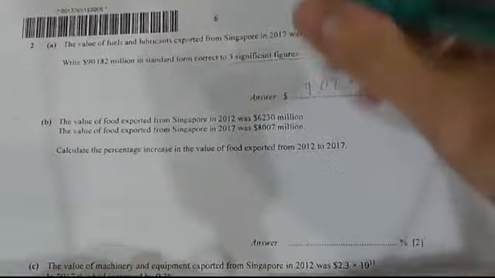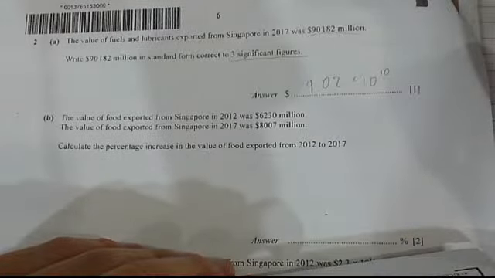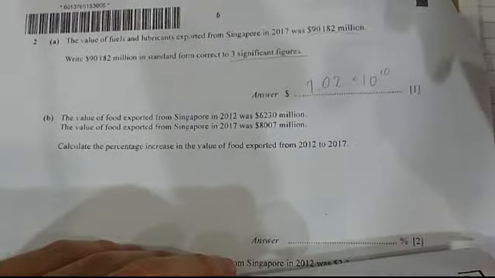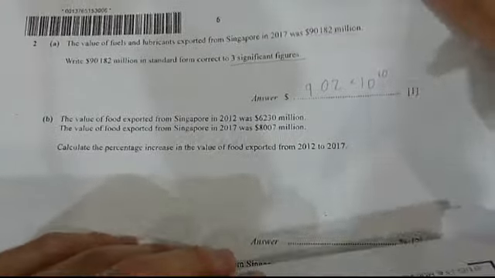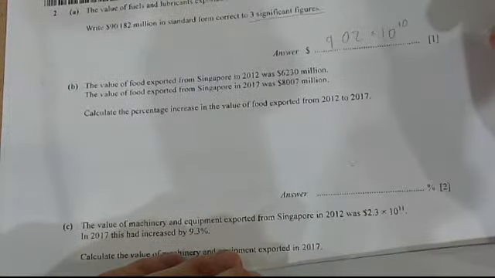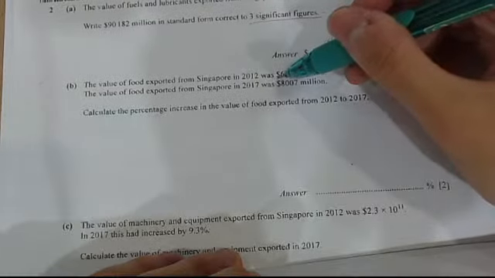Okay, so we were here at the standard form question. It's not really index notation, it's just standard form. Okay. Value of food exported from Singapore in 2012 is this percentage increase.